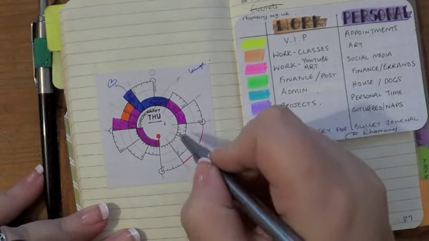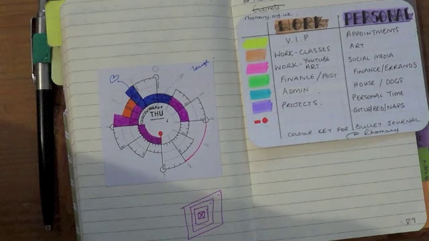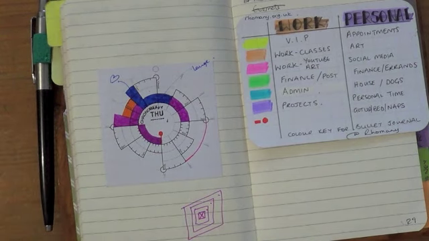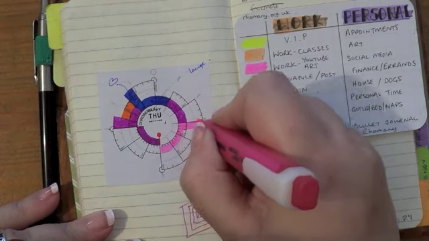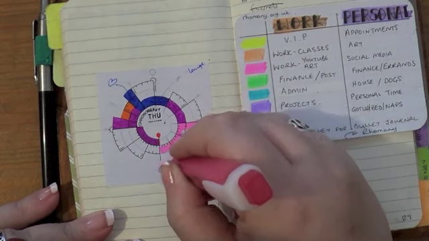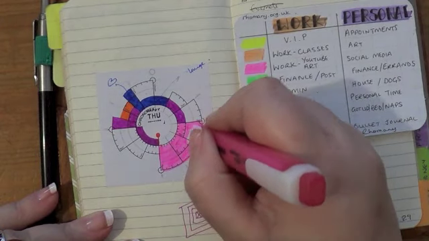And that took me right the way through till 6 o'clock, so I'm actually going to use my highlighter for that because it's easier to colour in a big block. So all of this is pink. This is YouTube stuff.